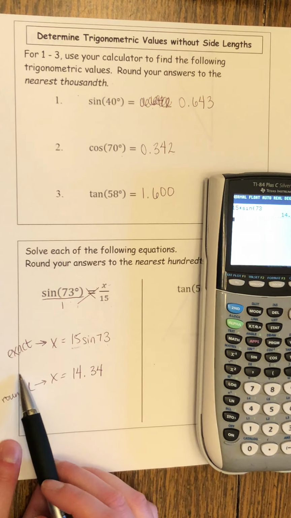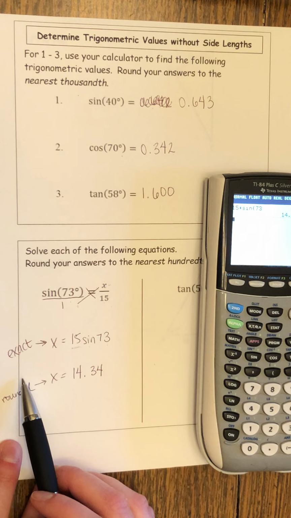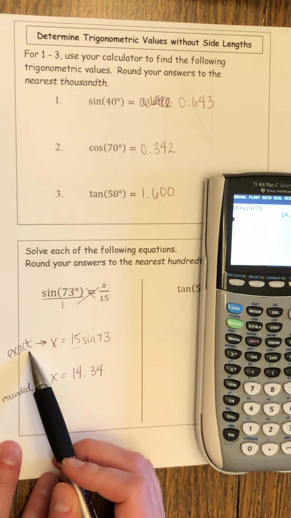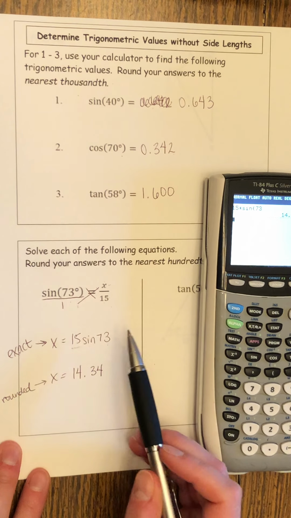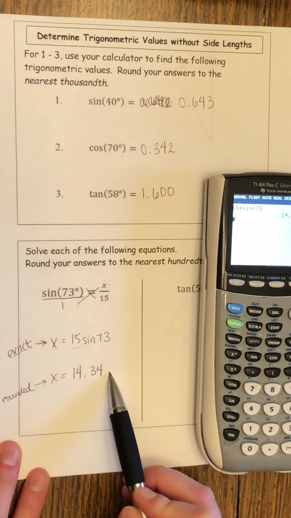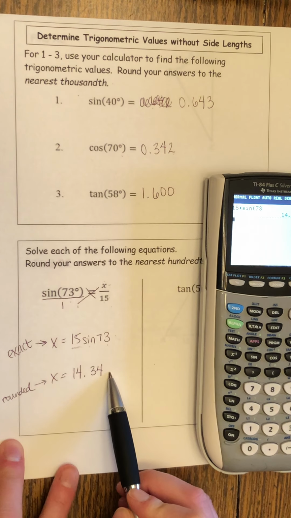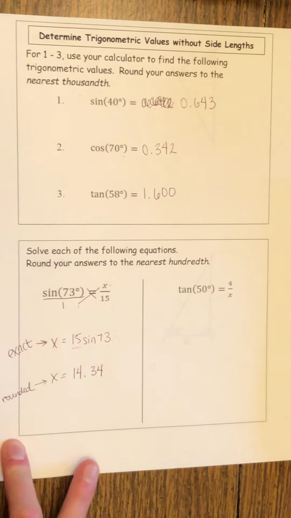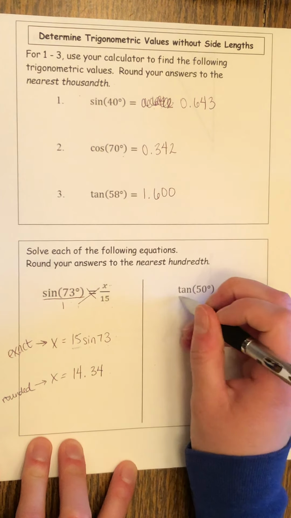So when you're going through these problems on homework or tests or quizzes, I do want you to make sure that, like on homework, you're giving me exact answers before you're giving rounded answers. And on a test or a quiz, I will try to make that explicit, but I am looking for exact answers before rounded answers.